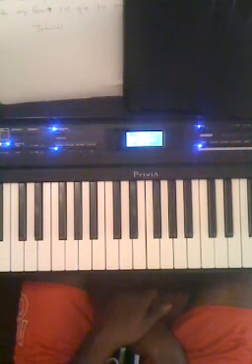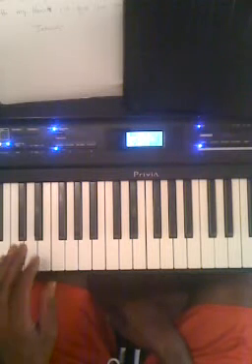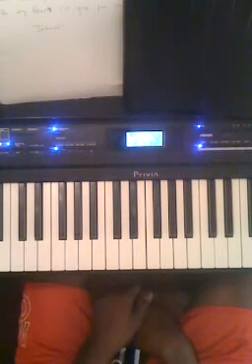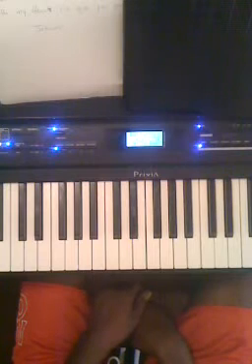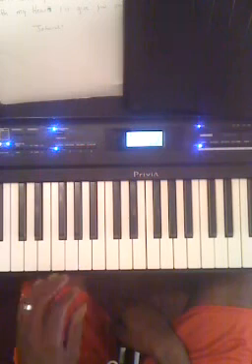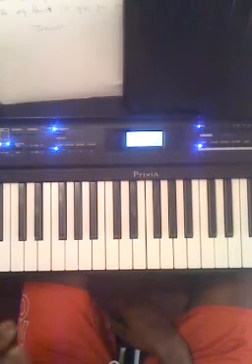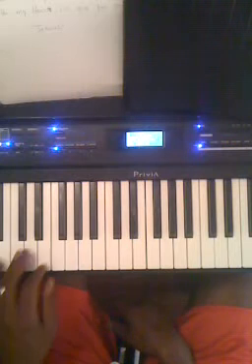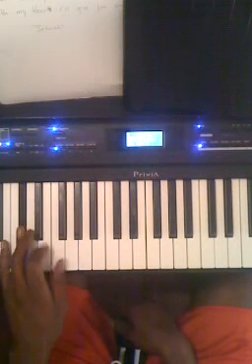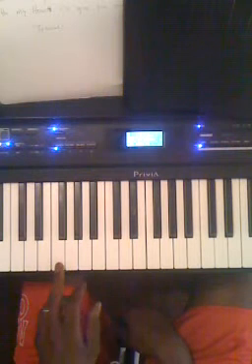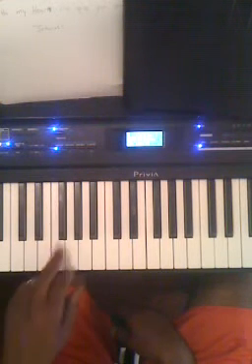Before we break down into that, let's talk about sharps and flats. A sharp is when you simply take a note and you raise it a half step. To make a flat, you simply take that note and you lower it a half step. For example, if I wanted to play C sharp, I find C and I raise it a half step, C sharp. If I wanted to play F sharp, I find F and I raise it a half step, F sharp.